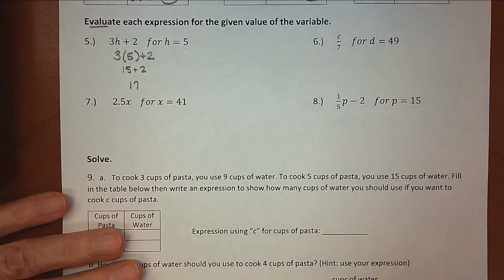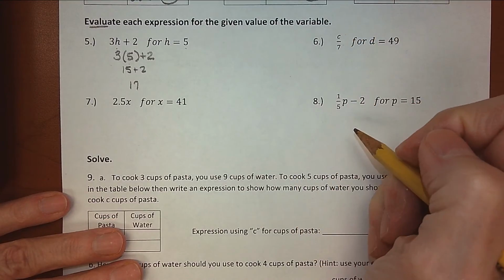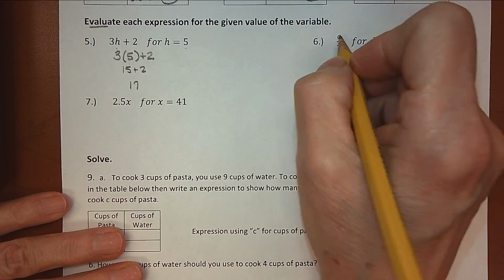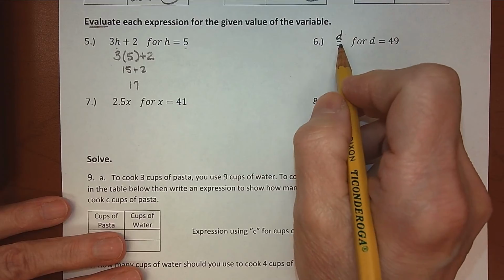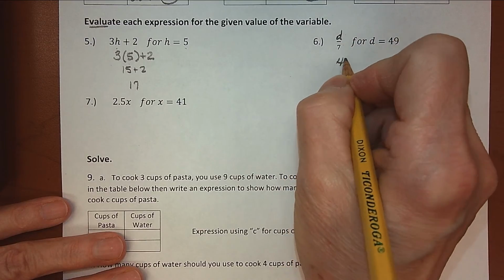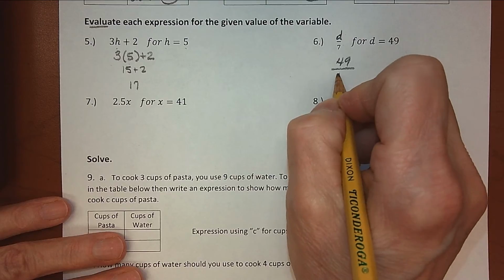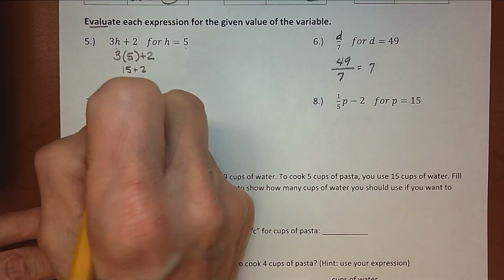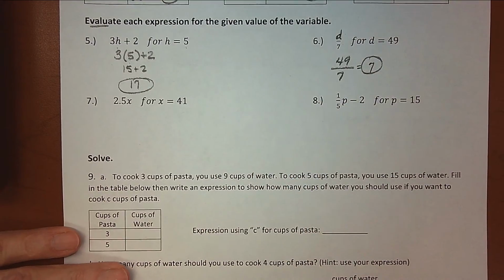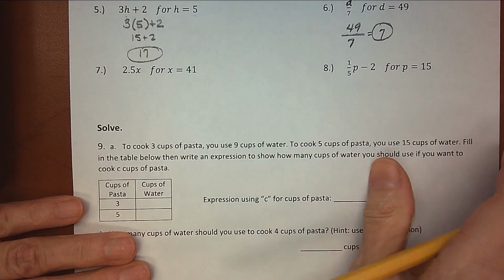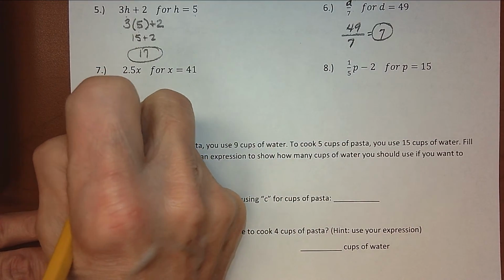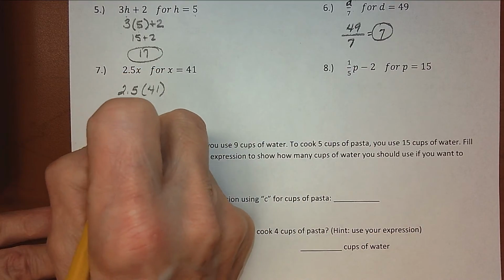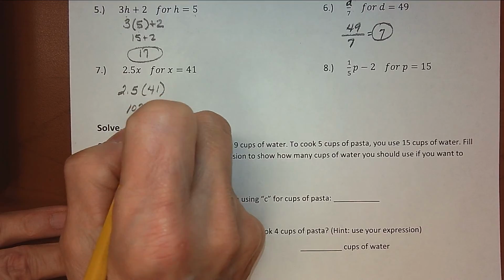And on our next one, we've got c divided by 7. Remember, a fraction is always just a division problem. And we're going to put in, so this should be actually d here, guys, 49 for d. So we're going to take 49, substitute it in for d. Divide by 7, and so 49 divided by 7 is 7. And the next one, we've got 2 and 5 tenths times x, and x is 41. So 2 and 5 tenths times 41. I grabbed my calculator and I found out that that was 102 and 5 tenths.